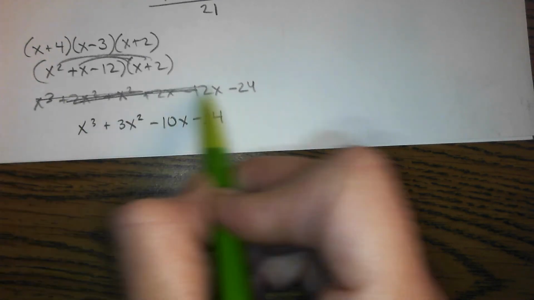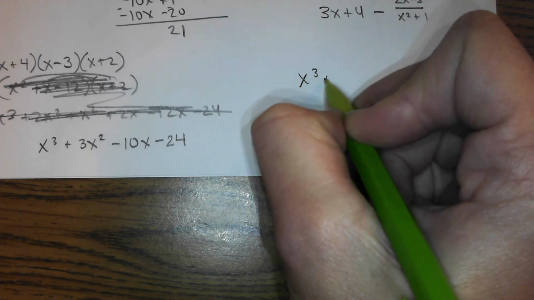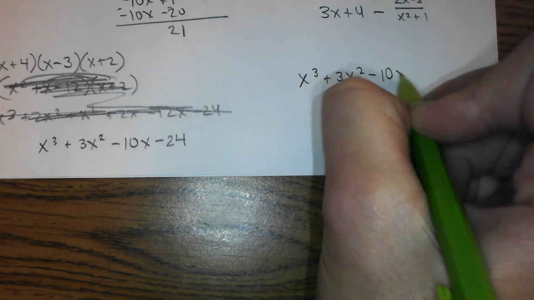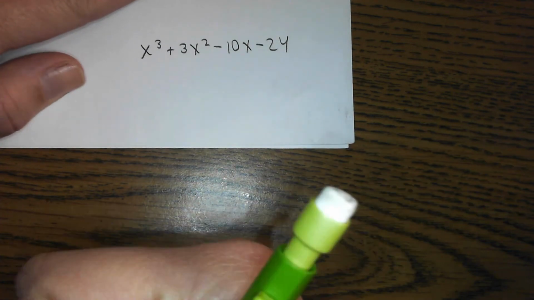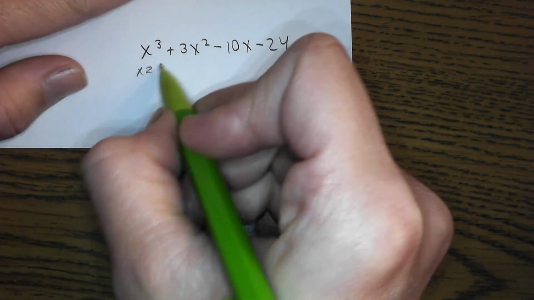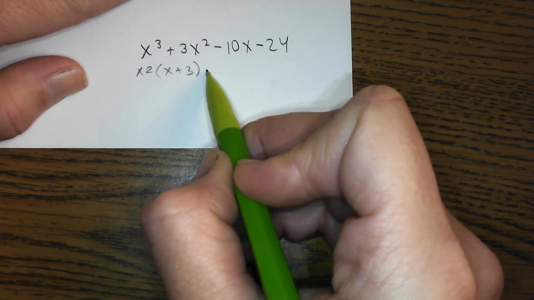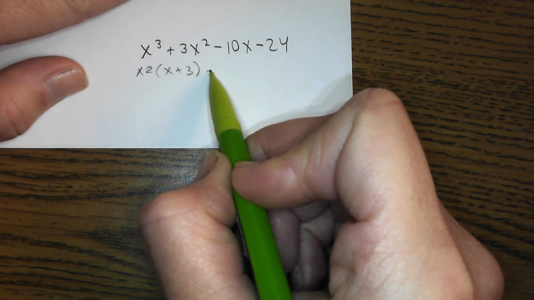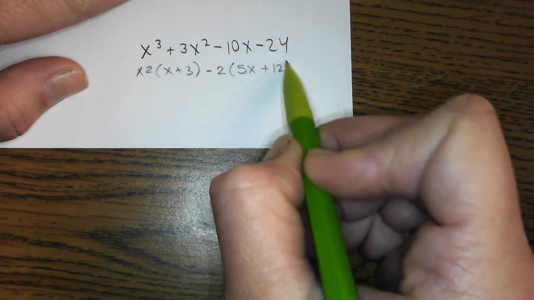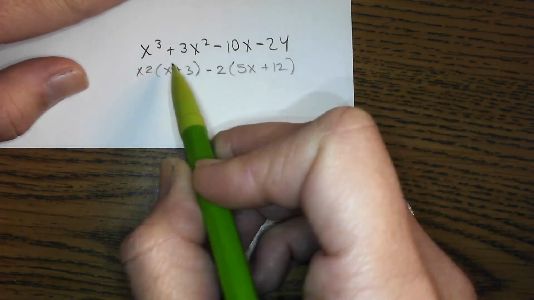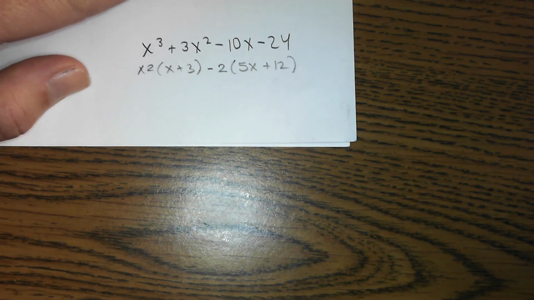Okay, so let's take something like this, for example, and someone asks you to just factor that. What would you do? You'd go x squared, x plus 3, and you'd pull out negative 2 probably. Right. Just because factoring by grouping doesn't work doesn't mean it's not factorable.